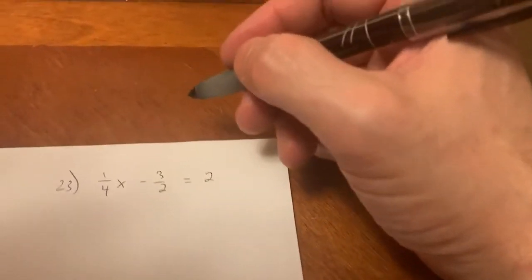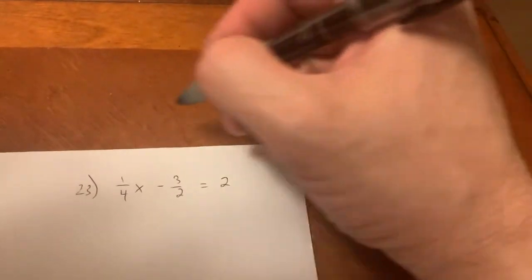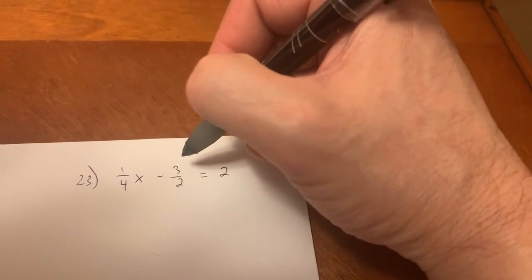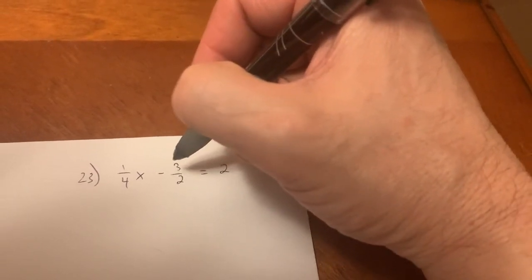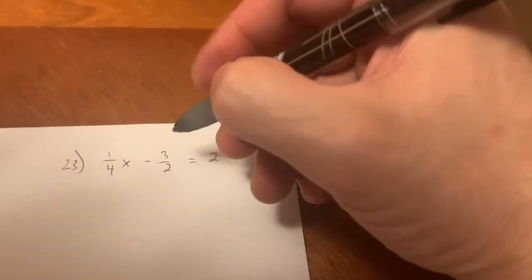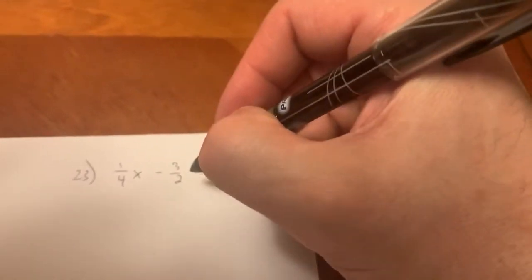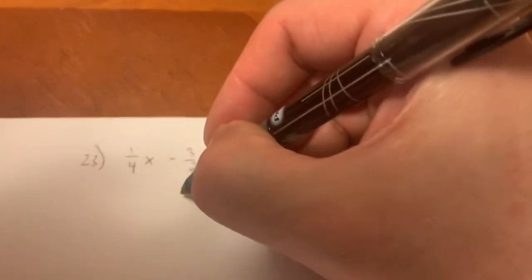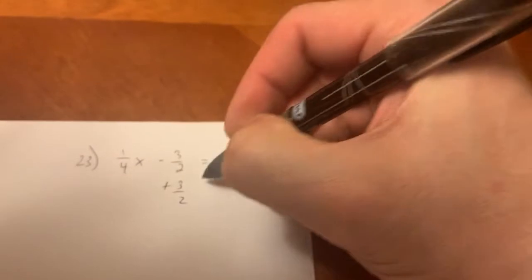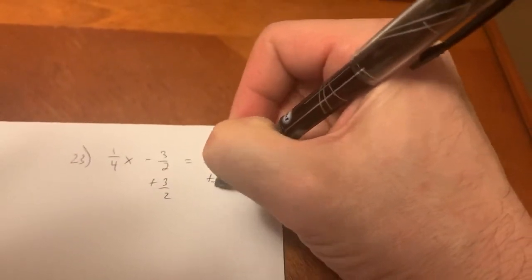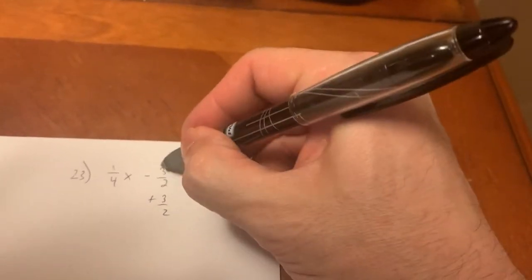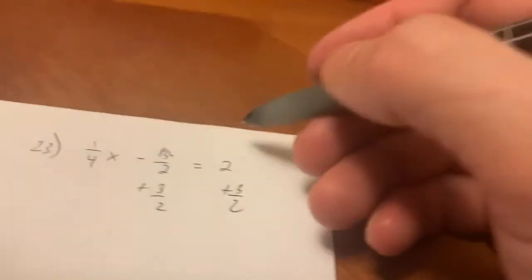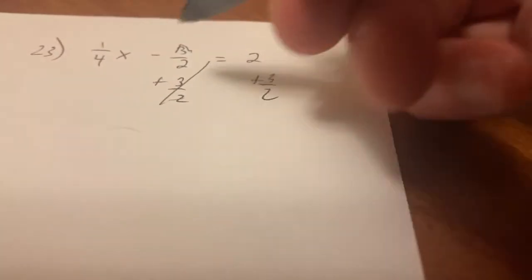All right, over here, I think you had everything here in pretty good shape overall. I do this a little bit differently, so what I would have done right off the bat is say you're getting rid of the minus 3/2 by adding 3/2 to both sides. Now, here you're going to have these cancel out, and you're going to end up with the 1/4 x.